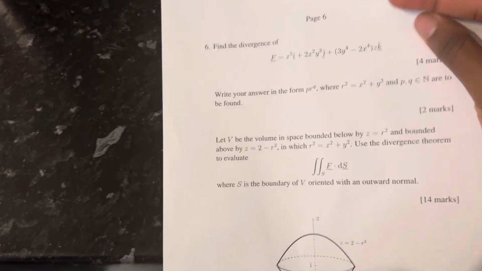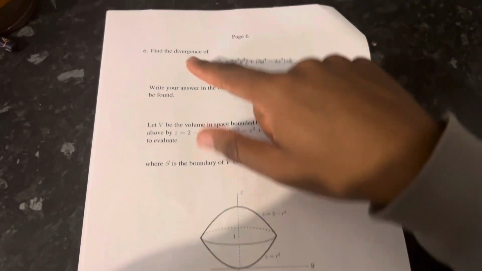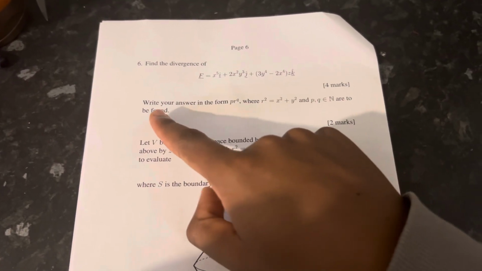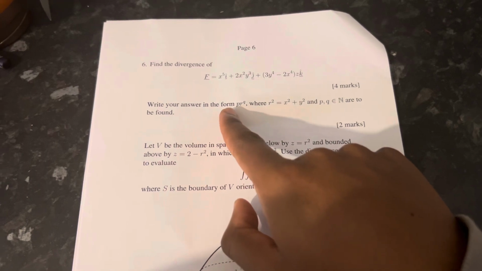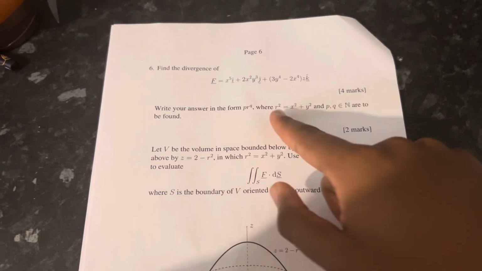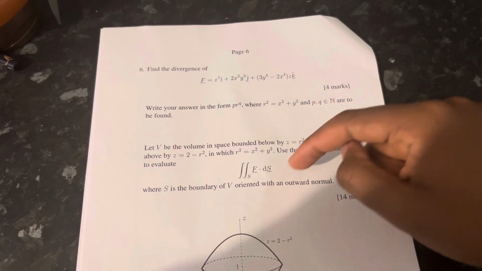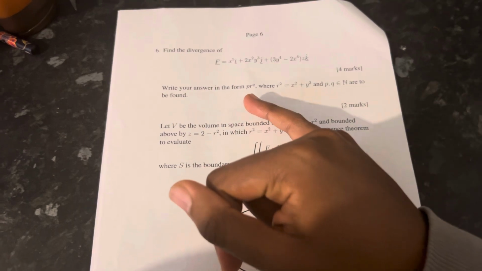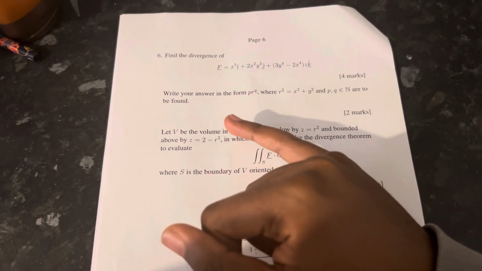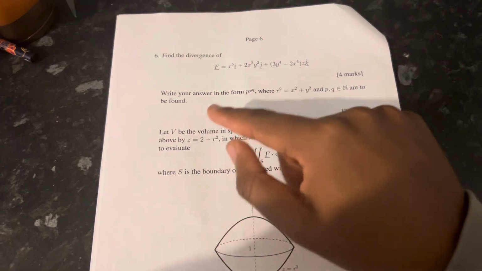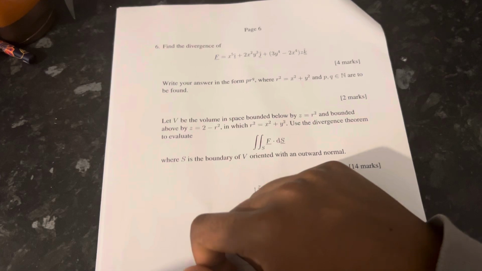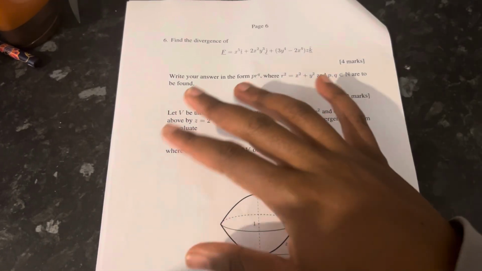Question 6. Well, this one's scaring me a little bit when I saw this shape. I find the divergence of that, simply just grad dot f, not too bad. Write your answer in the form p r to the q, where r squared equals that, and p and q are natural numbers to be found. I believe what I got for this was 3r to the 4. It was definitely to the 4. It might have been a 3 or a 5 here, I can't remember. But yeah, that wasn't too bad. Those first 6 marks were fine.